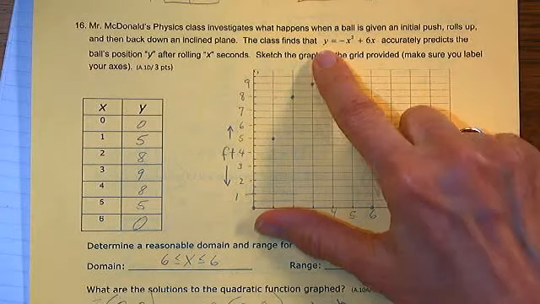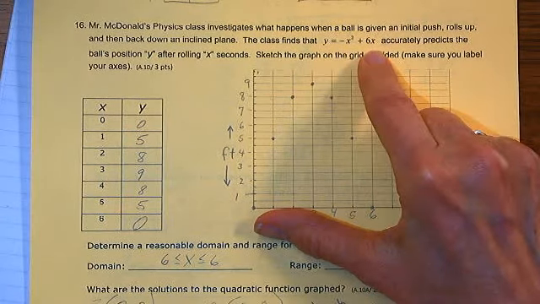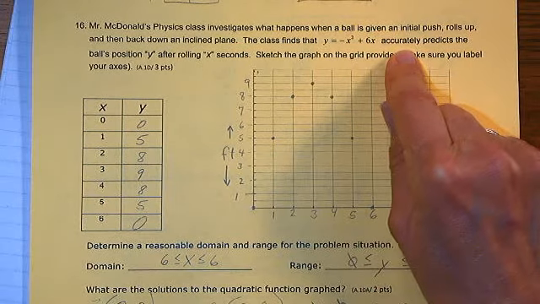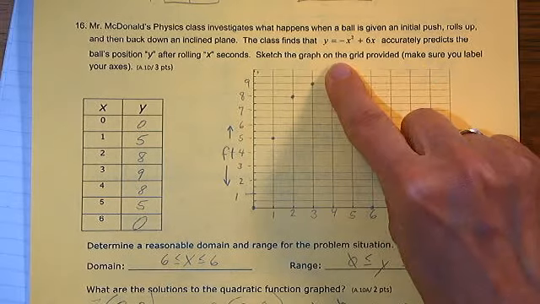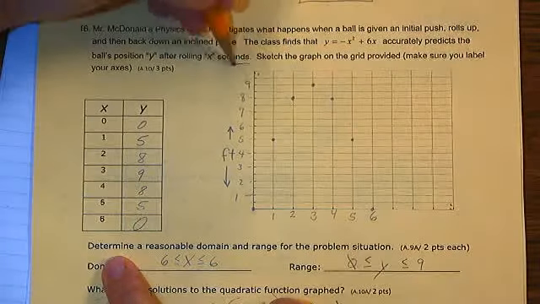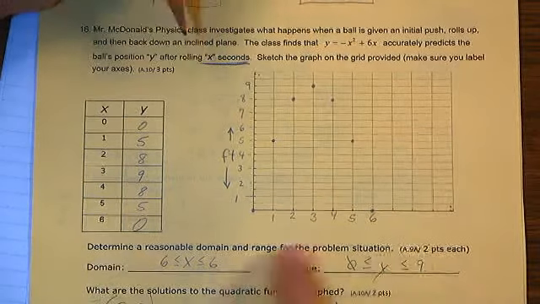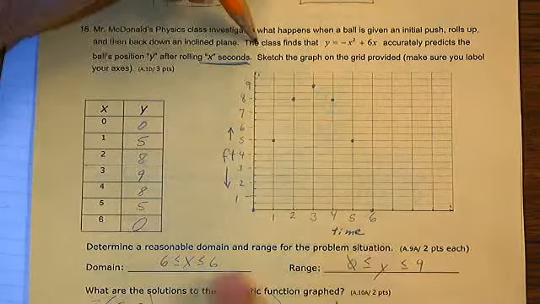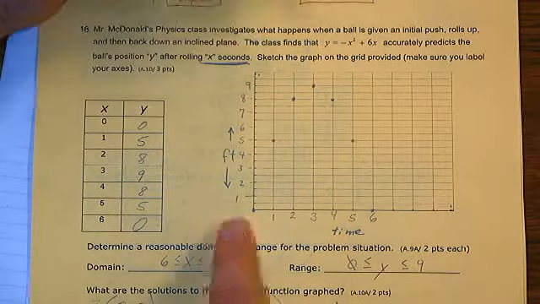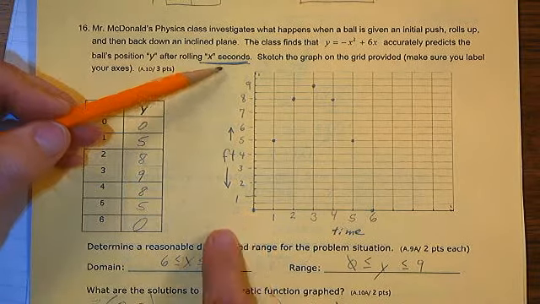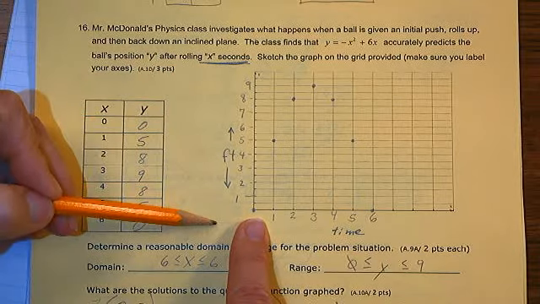The class finds that y equals negative x squared plus 6x accurately predicts the ball's position after rolling for so many seconds. Sketch the graph. Make sure you label your axes. X is time. They tell me that x is my number of seconds, so that is time. The position is the number of feet away from the bottom of the inclined plane.